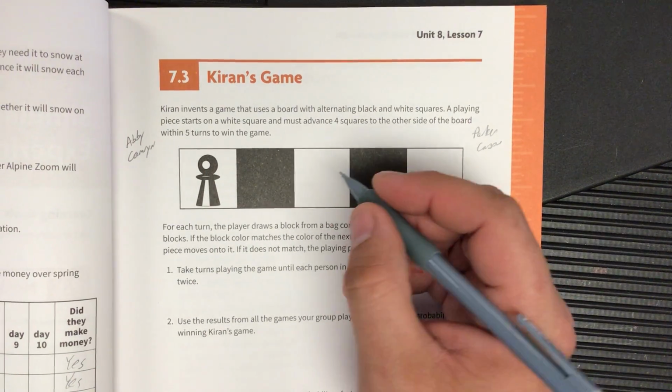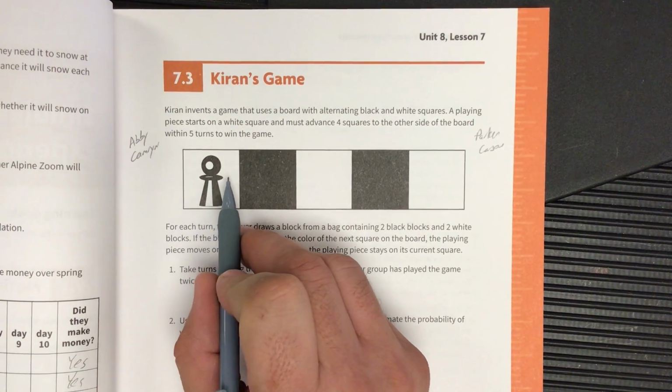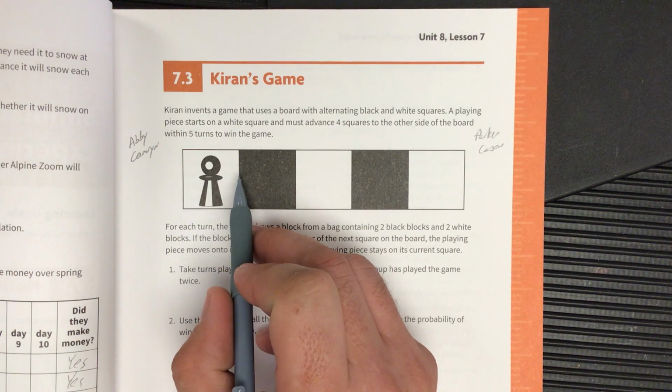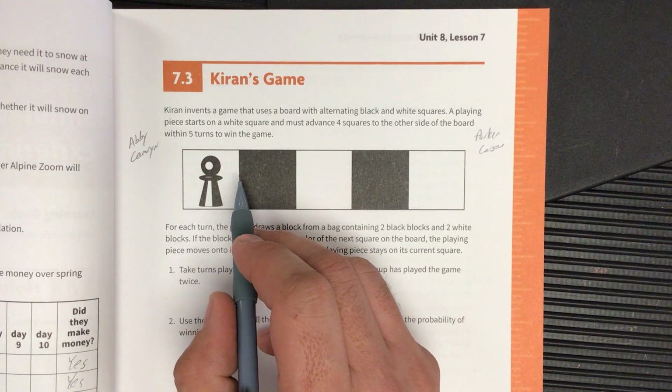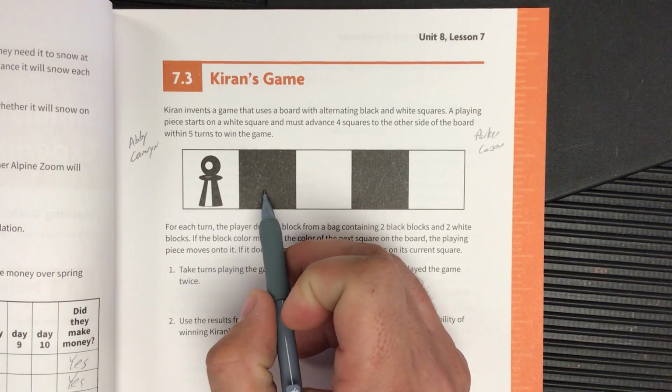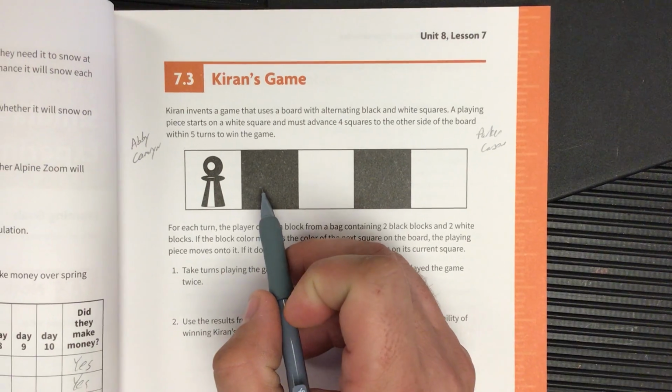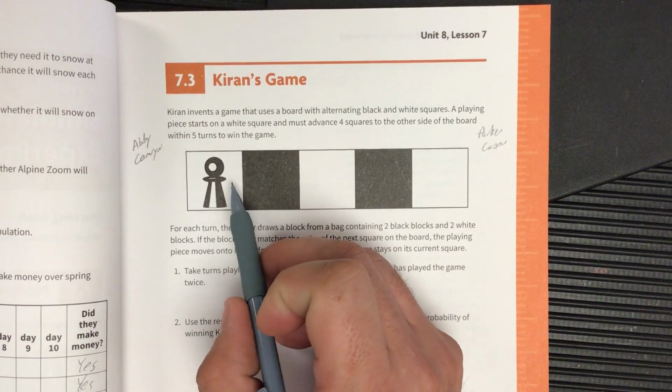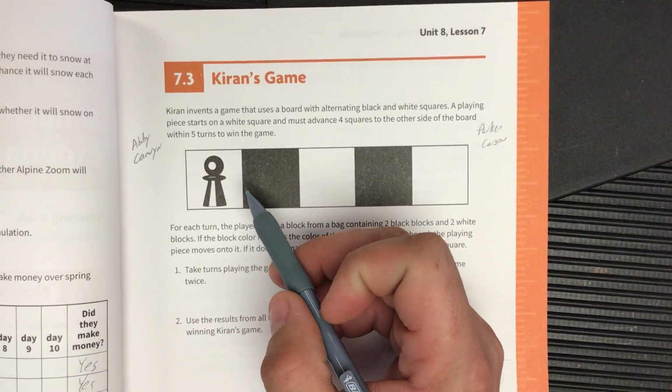She gets a white. Okay, so she's still here. Draw again. White. So you're done. There's no way for her to win, right? Well, we can keep going. Come on up. You got 3 more turns. We'll see if you can make it at least halfway.